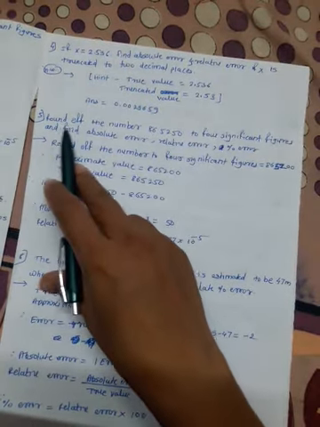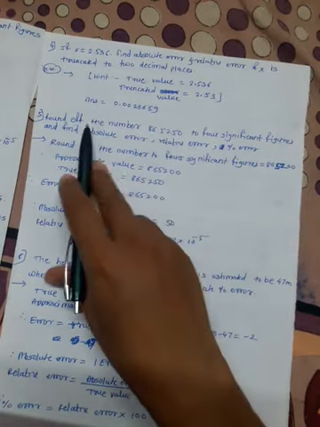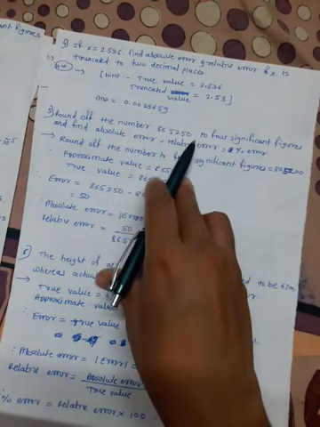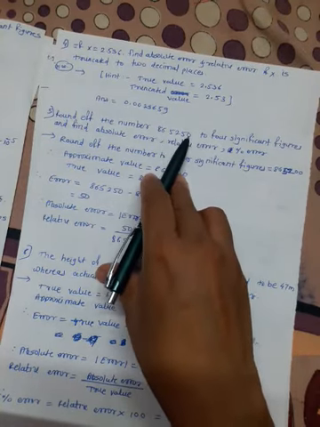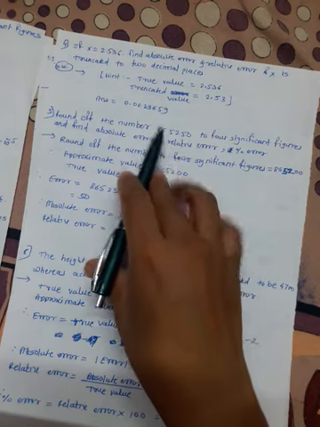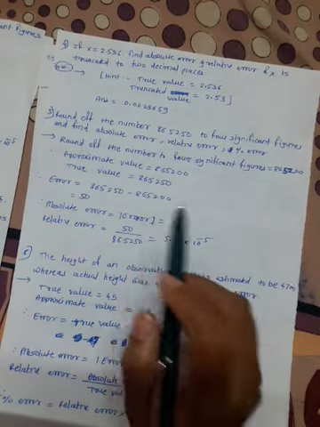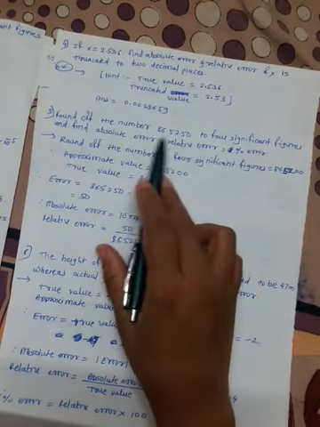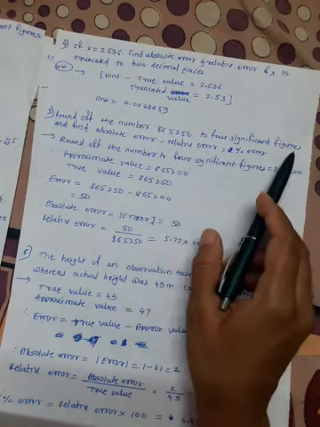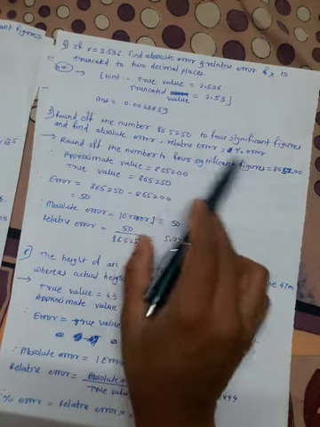Now next, round off the number 865250. In this example we have to round off this whole number. This is not a decimal number, it is a whole number. Now let us see how to find the significant figures of a particular whole number. We have to round this number to 4 significant figures and find the absolute error, percentage error and relative error.